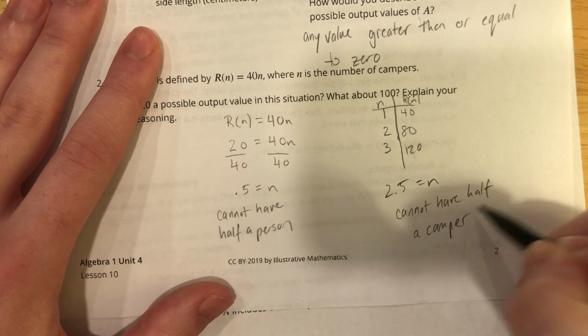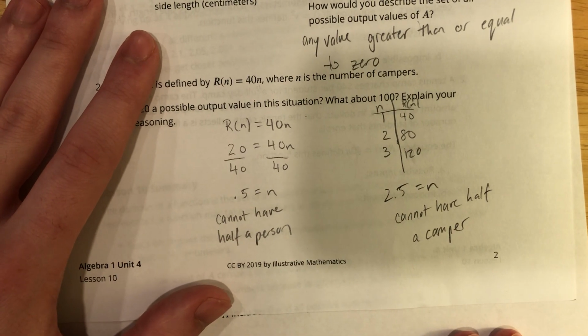And again, we cannot have half a camper. It doesn't make sense. They're half a camper. They are not attending camp. I can assure you of that.